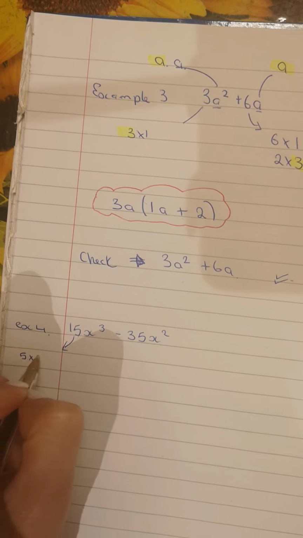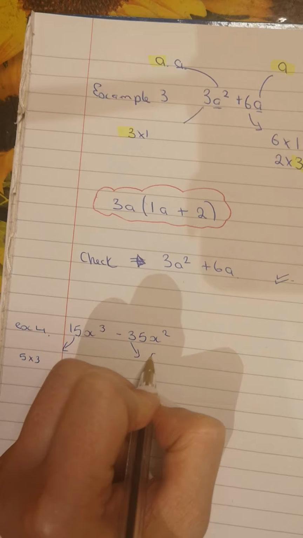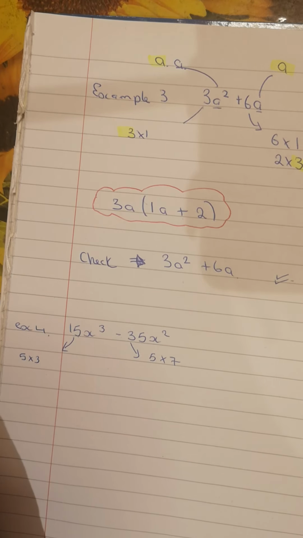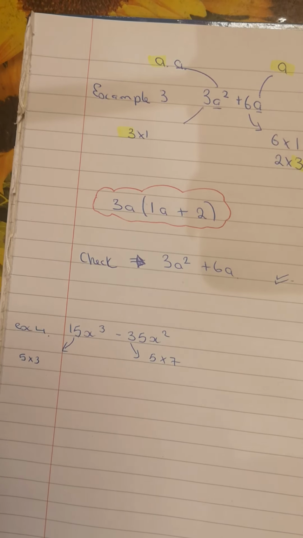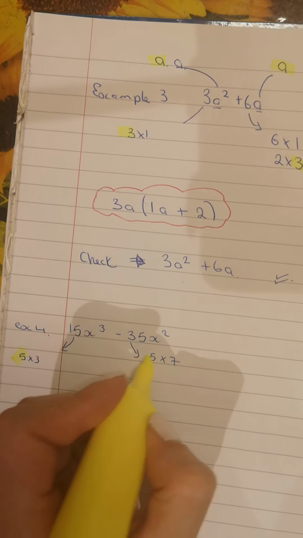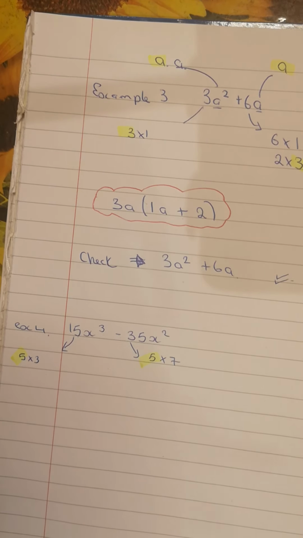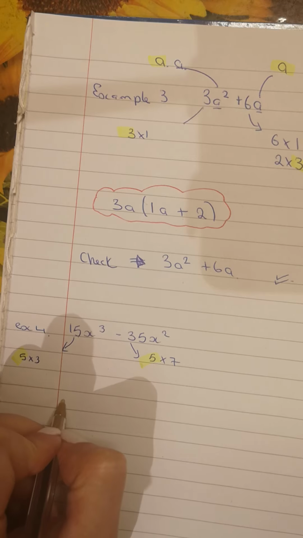5 by 3 is 15. And 5 by 7 is 35. So, common factor, 5. Okay, let's take out your 5. Oh, hold on a second.